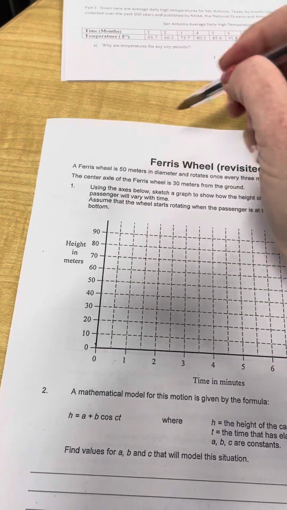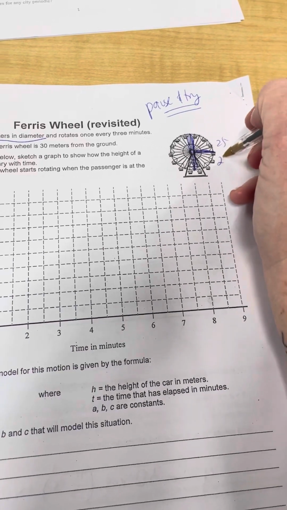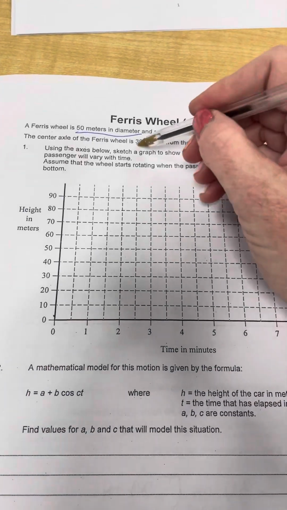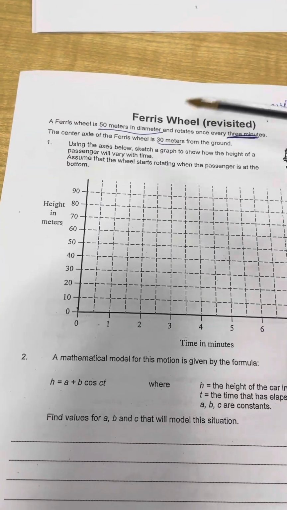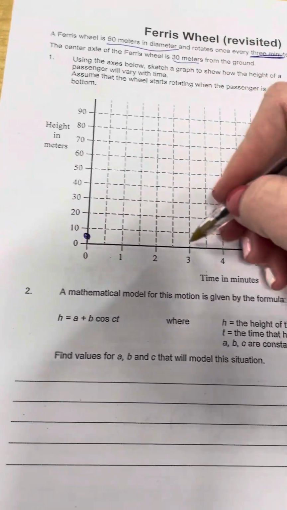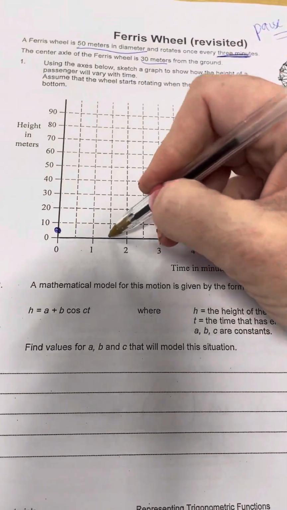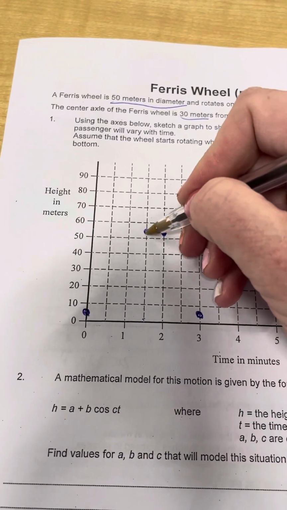This time the diameter is 50. So if that's 50, then I know the top half is 25, the bottom half is 25. This time it rotates every 3 minutes. It has 30 off the ground, so that makes this 5. Again, we're going to assume the wheel starts at the bottom, so we're going to start at 5. At 3 minutes, it's going to be at 5. So at 1.5 would be its peak. So total 55.